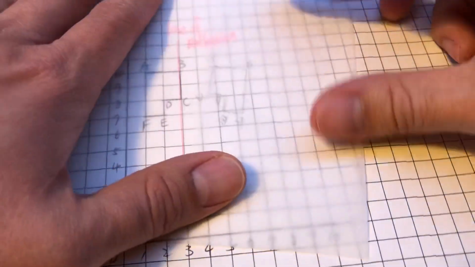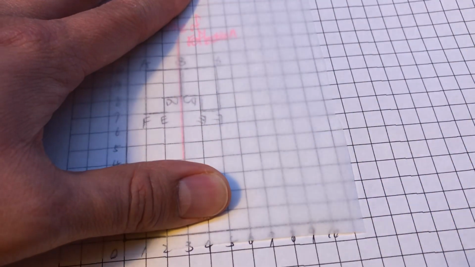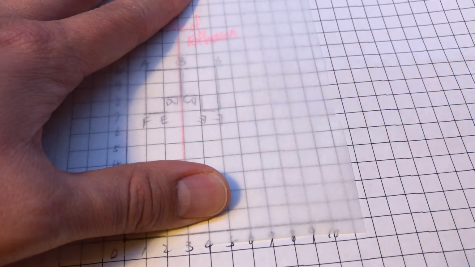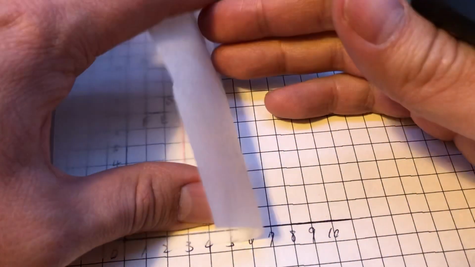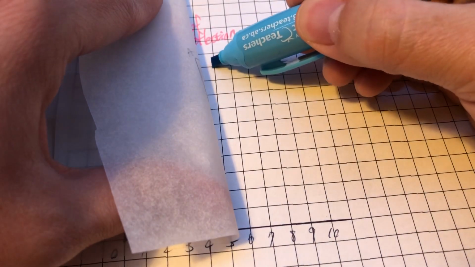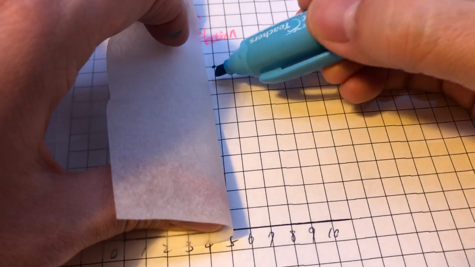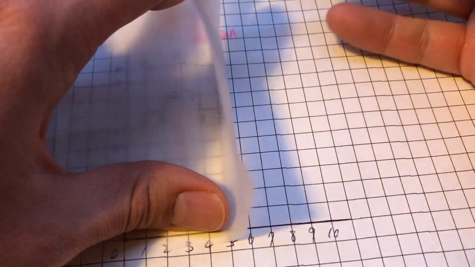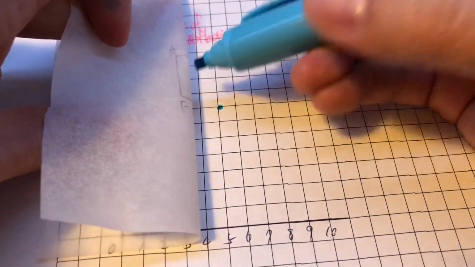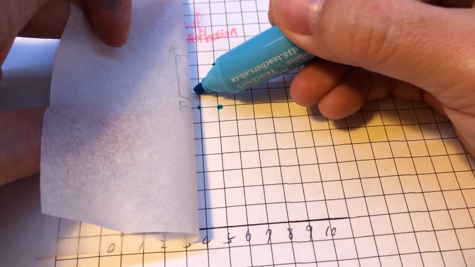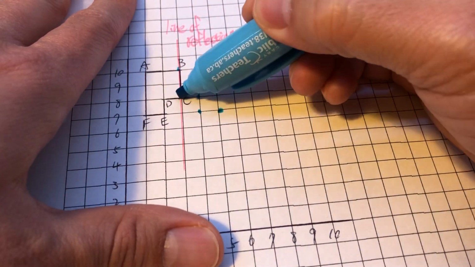Flip it over, and voila, this is our new shape. Okay, so now we mark the new shape's points. We have this point, and then below, 1, 2, 3, three squares, 1, 2, 3, the third is this point, then one square to the left, one square to the left, one square up, and then this one and this one.